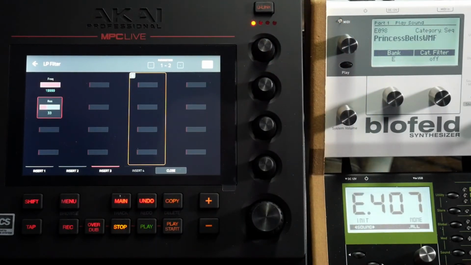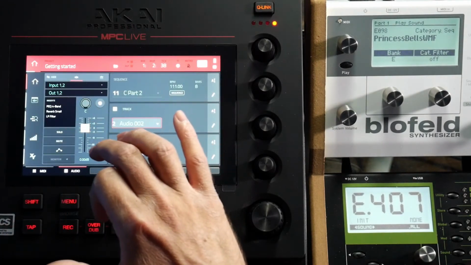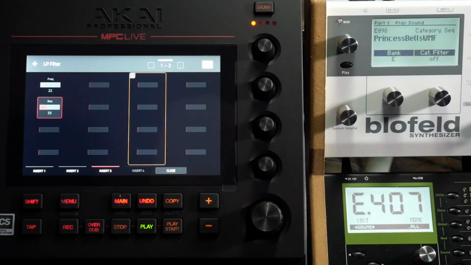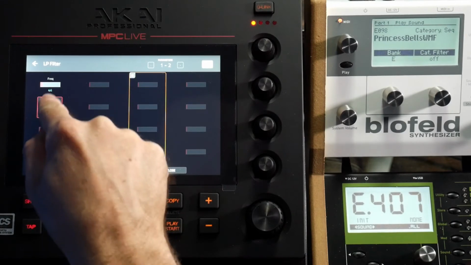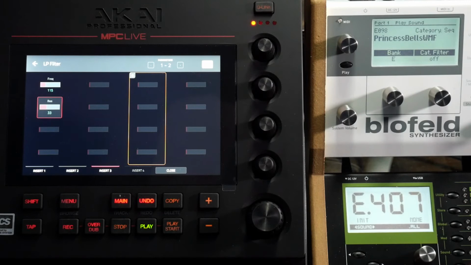Okay, so let me go back and hear what that sounds like. So I'll put this back on read. Go back in here so we can see it. Now you can see it's automatically changing now. Alright, so there you have it. I have the filter sweep coming in.